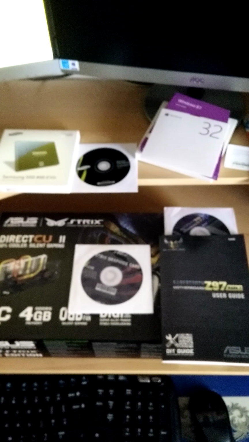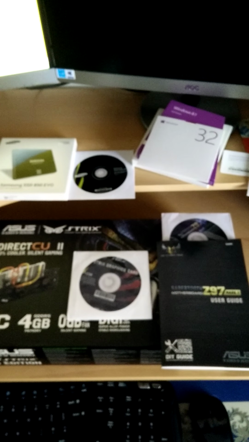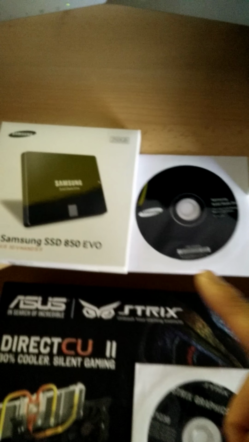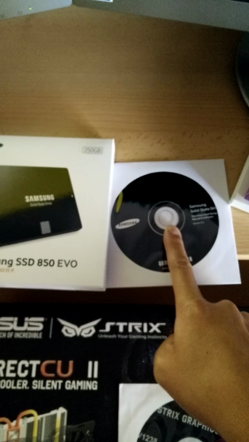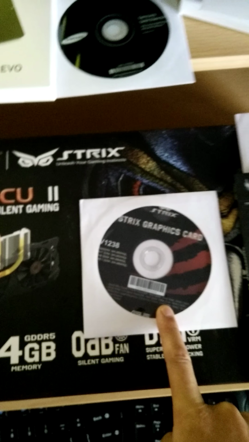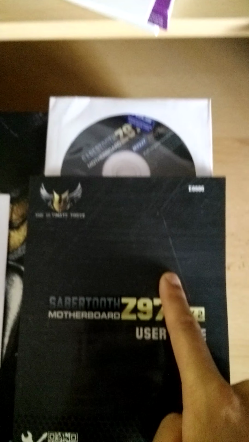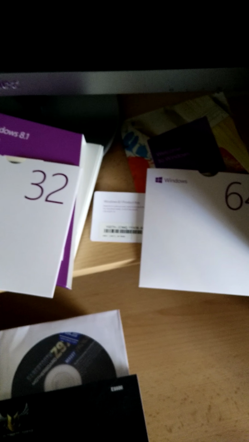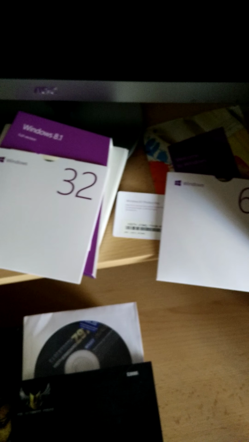So I've got all of these manufacturer discs in the setup here. For example, I've got a disc for my solid state drive, a disc for my graphics card, one for my motherboard, and obviously I've got here the operating system itself in Windows.